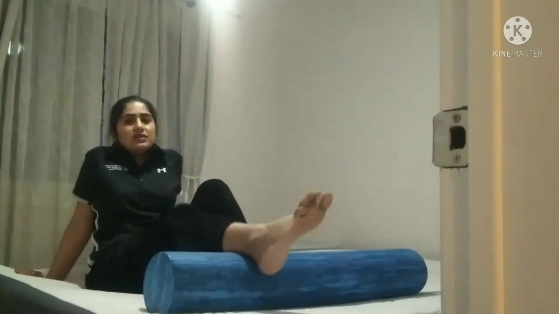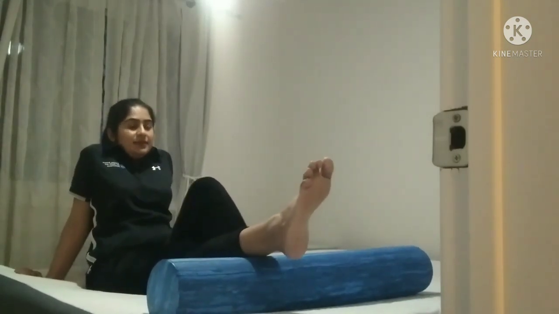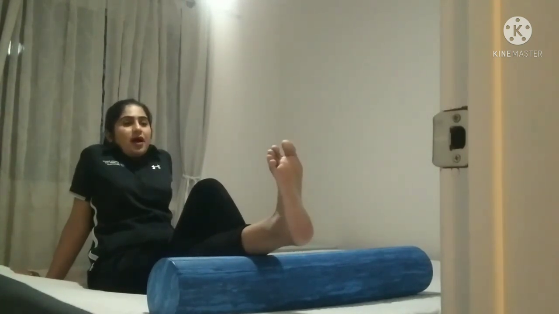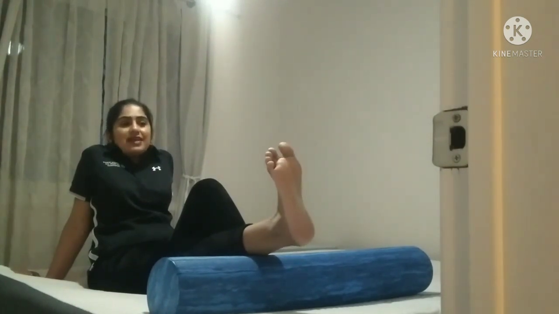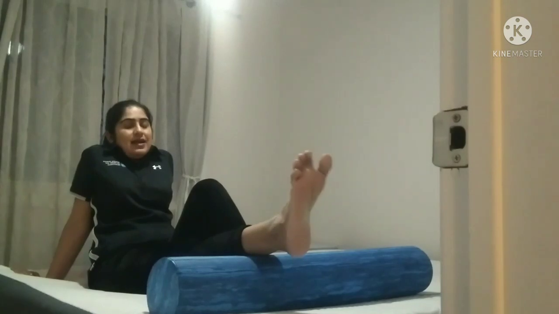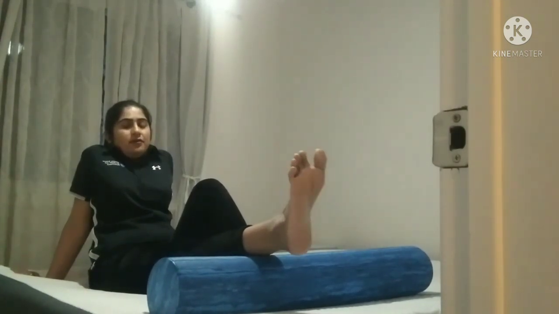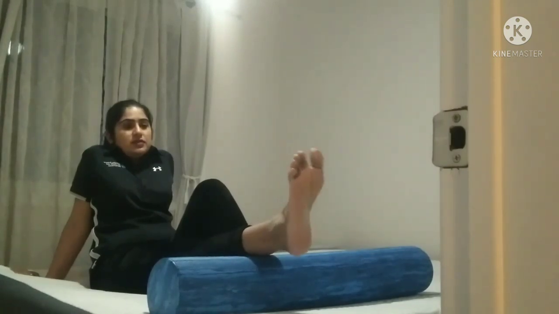Now how we are going to do this exercise is that we place the foam below our leg. We try to straighten our knee and move our foot in and back. This exercise is also known as the ankle pump movement. It helps in drainage. We are just moving our ankle, and that's why it's known as the ankle pump exercise. Similarly, we can do 1 or 2 sets of 10 repetitions.